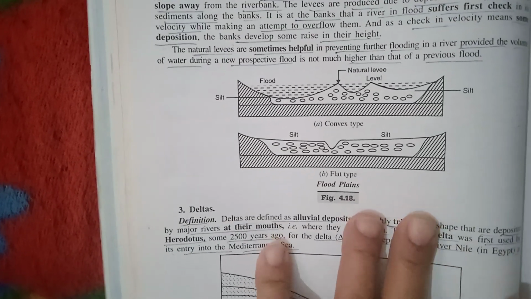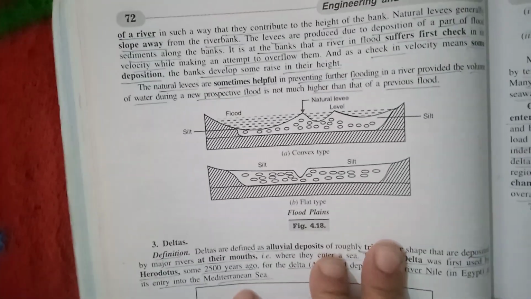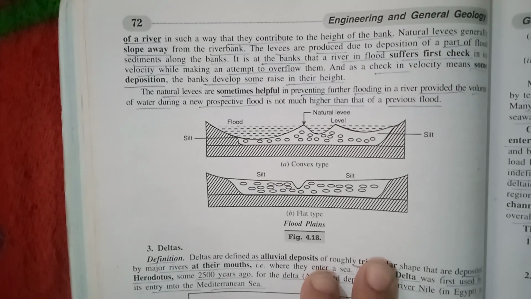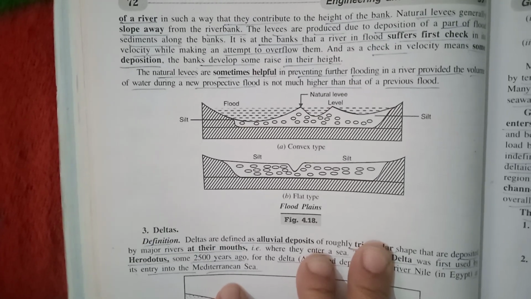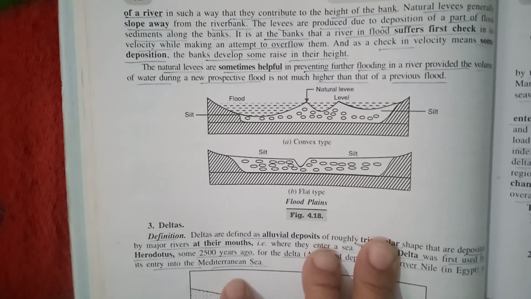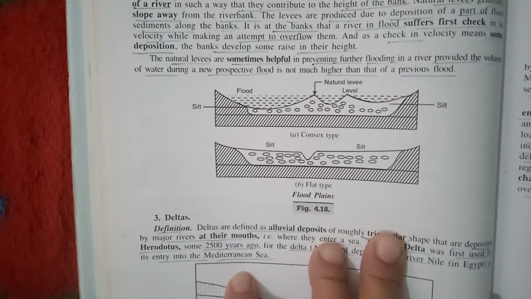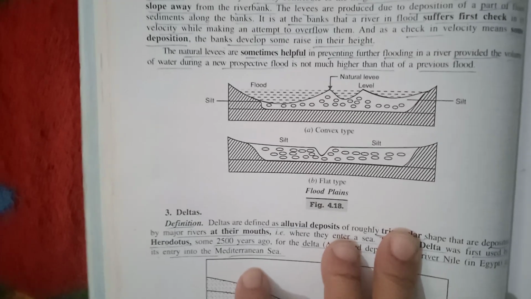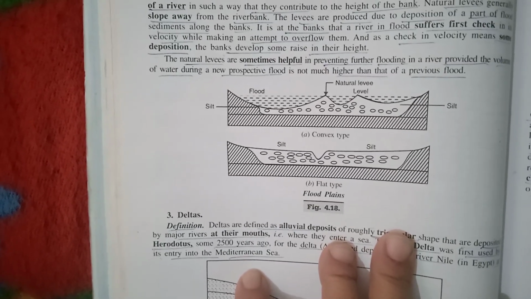The levees are produced due to deposition of a part of the flood sediments along the bank. It is at the bank that a river in flood suffers a first check in its velocity while making an attempt to overflow, and as a check in velocity means some deposition, the banks develop some raise in their height.